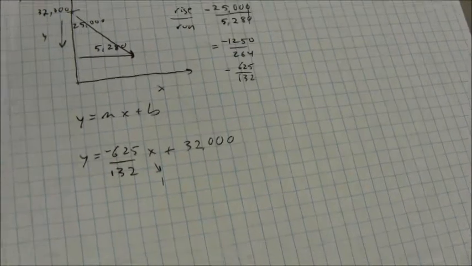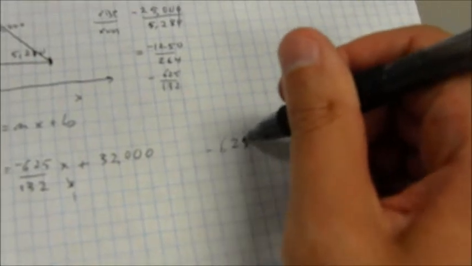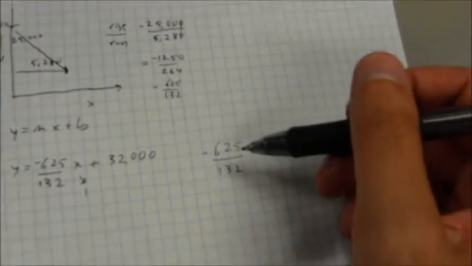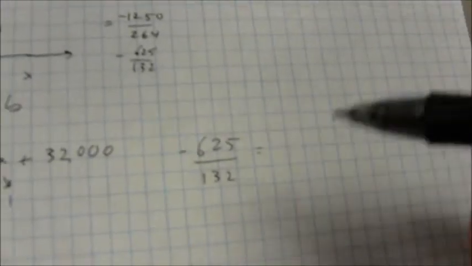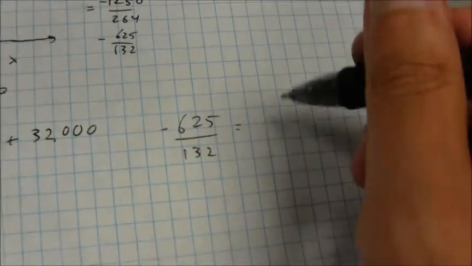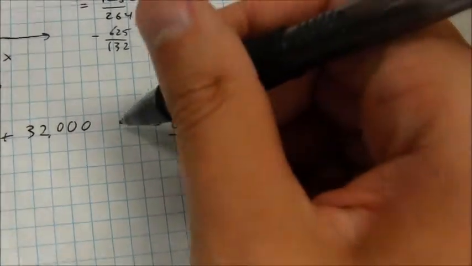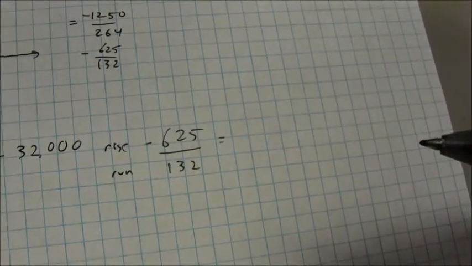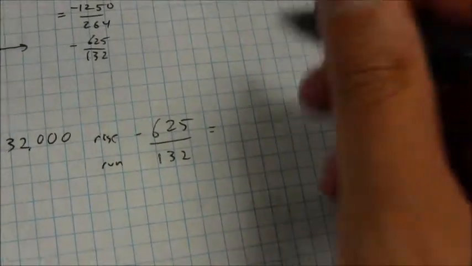The other way you can think about that is you can really just set up a proportion here. I know that the slope is negative 625 over 132. In other words, it drops 625 feet for every 132 feet it moves horizontally. And so I can also do that. If that's a rise over a run, it's asking me how many feet it will descend.